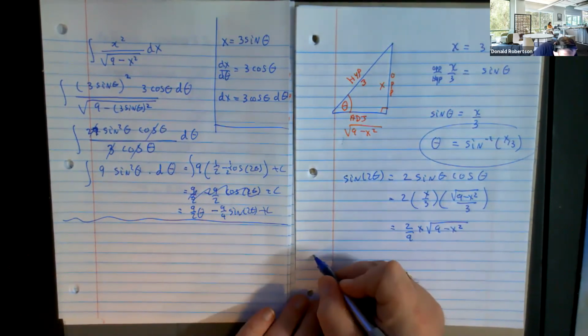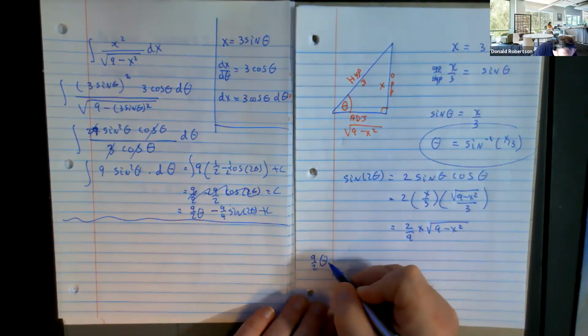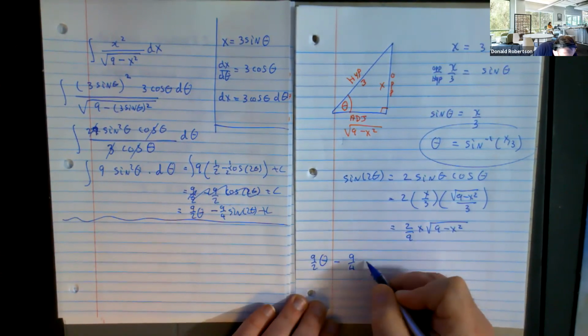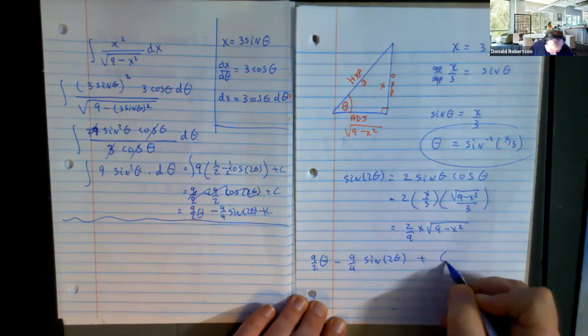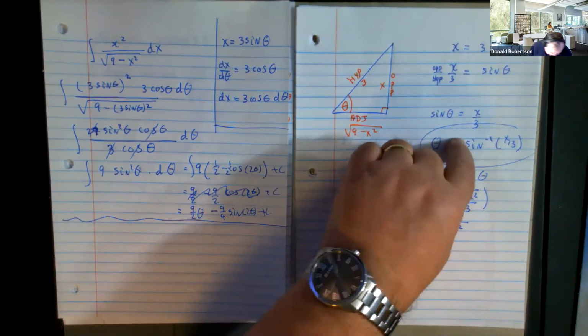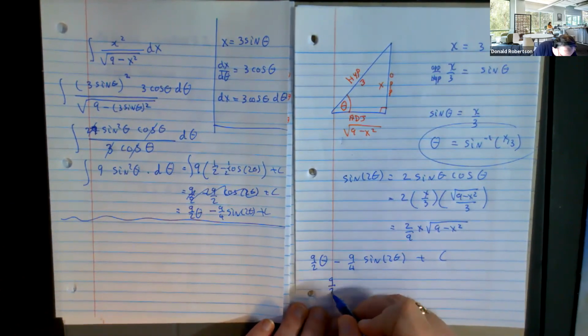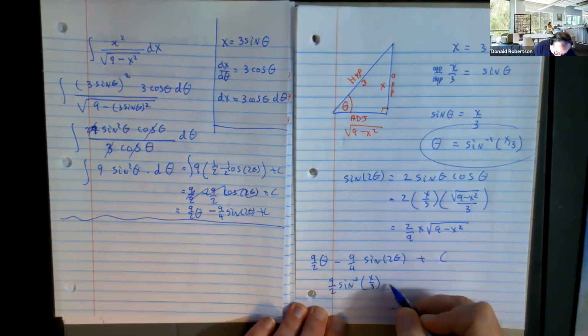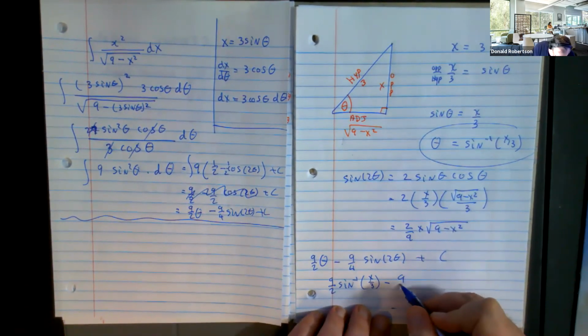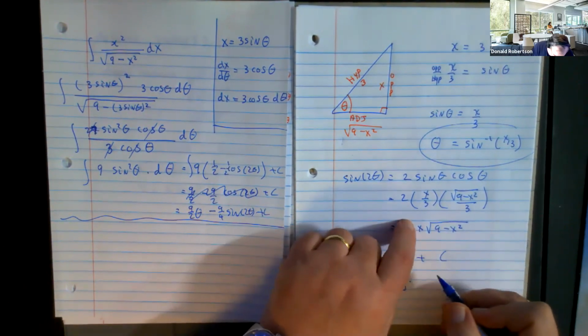So the answer was 9/2 theta, take away 9/4 the sine of 2 theta. 9/2 of this fella. Take away 9/4 of this fella.